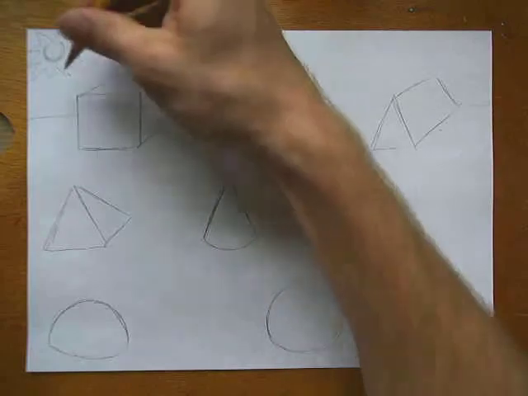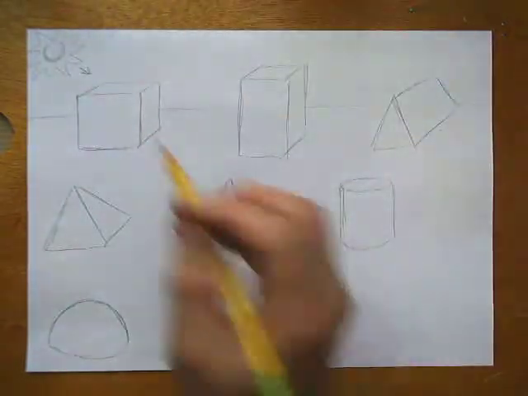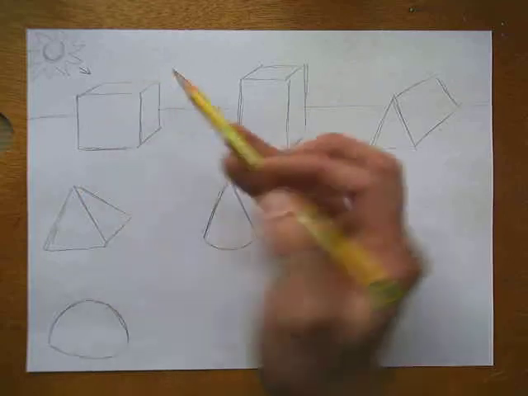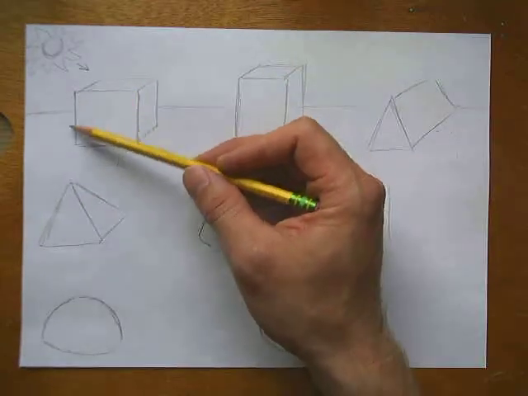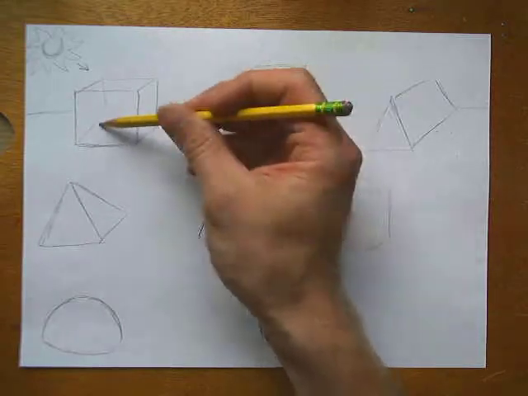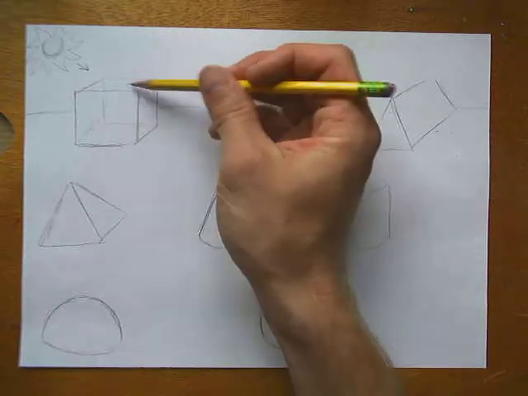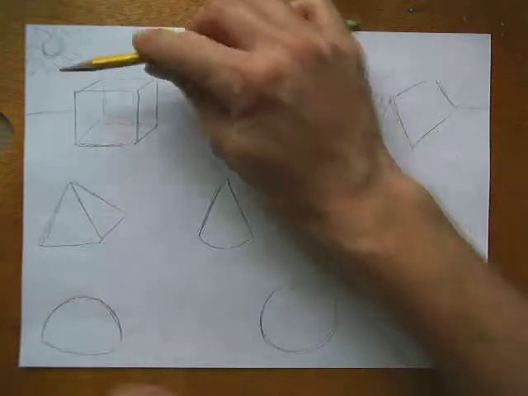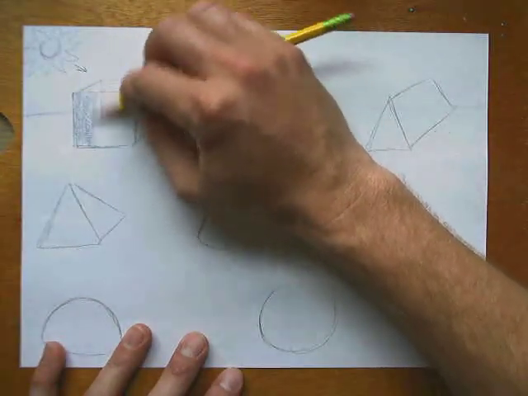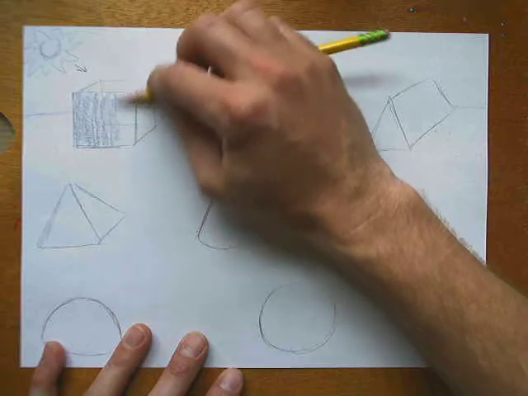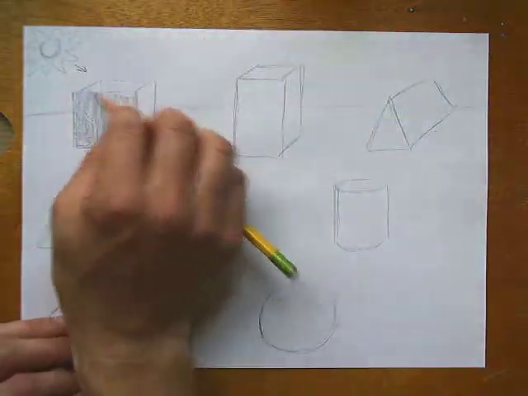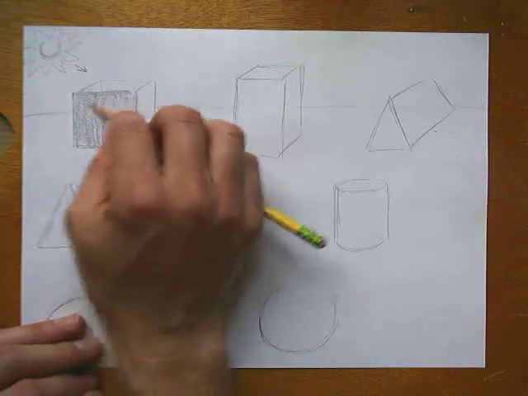So for example, because my light is coming this way, the top of this is going to be getting the most light. So the top of this and then this side here, if this was clear. So this side and the top are going to get the most light. This side that's facing me is going to get a little bit of light, but not nearly as much as the top or that left side.